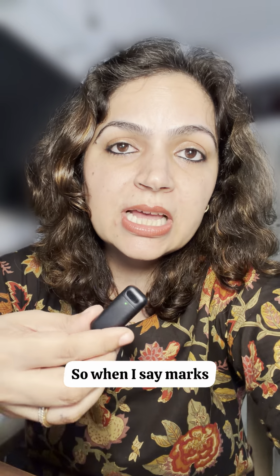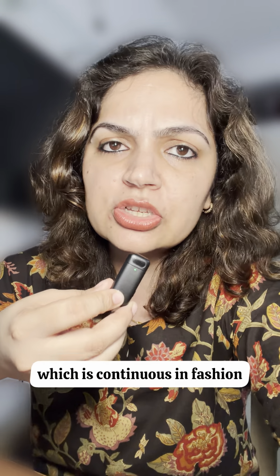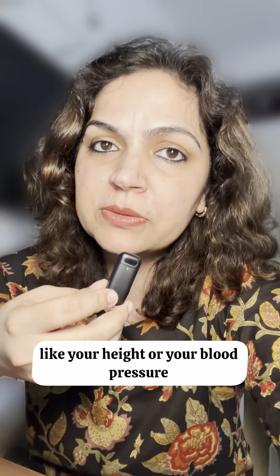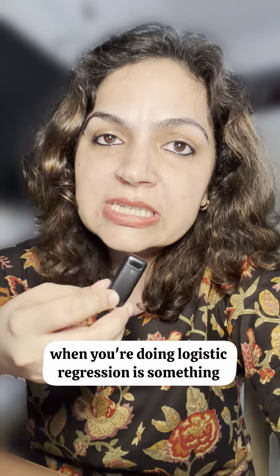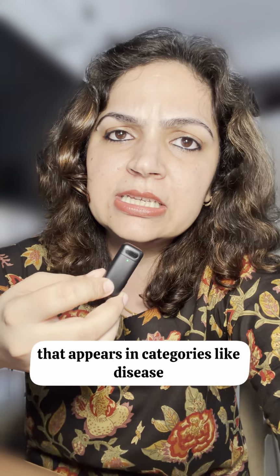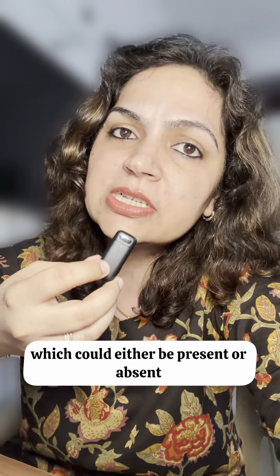So when I say marks, I typically talk of data which is continuous in fashion, like your height or your blood pressure. And the kind of data that you're supposed to be using when you're doing logistic regression is something that appears in categories like disease, which could either be present or absent.